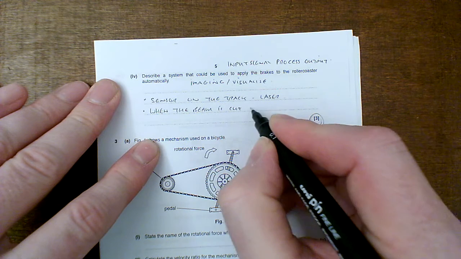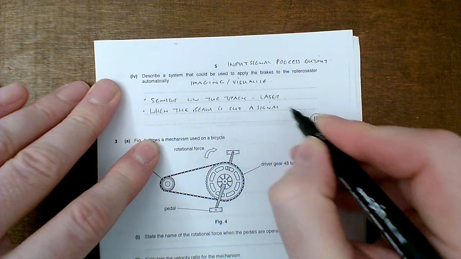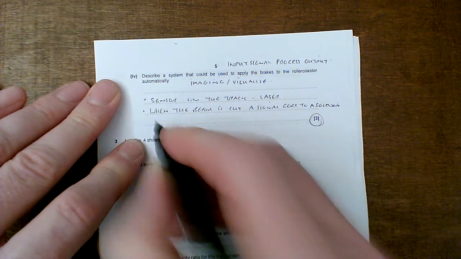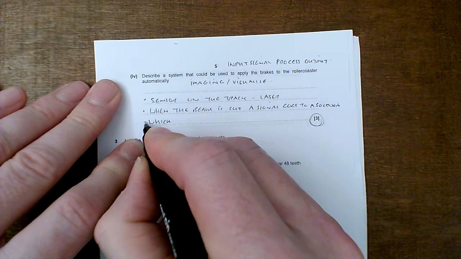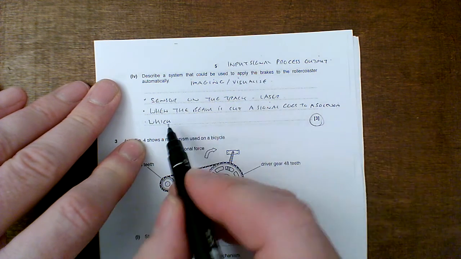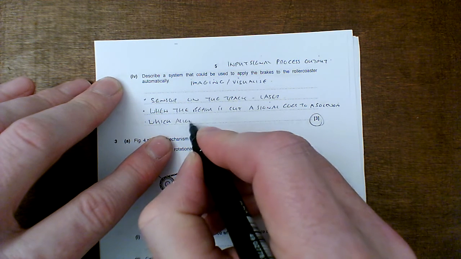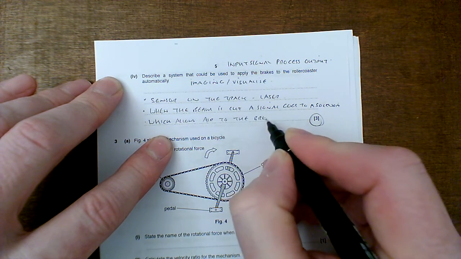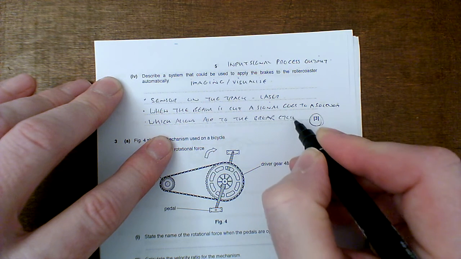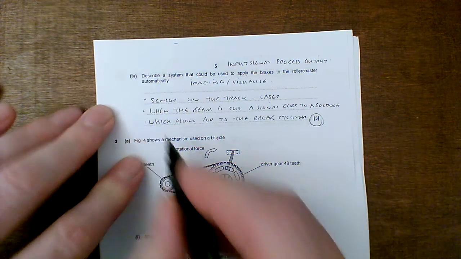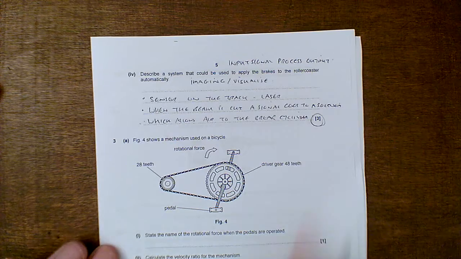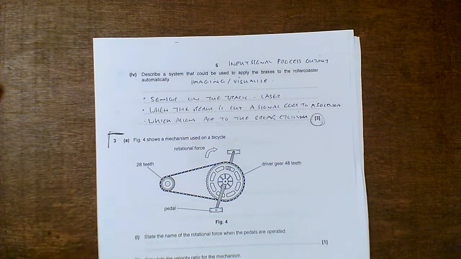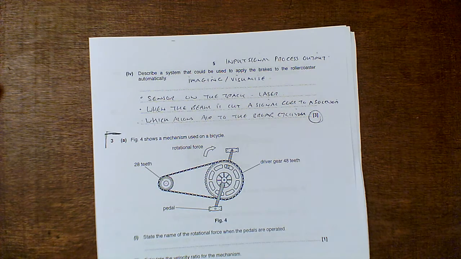The sensor on the track, when the beam is cut, a signal goes to a solenoid, which, input, process, signal goes to the solenoid, output, which allows air to the brake cylinder. Excuse my rough writing. There we go. I think that would be how I would visualise that. And then notice again, we're on to question 3.